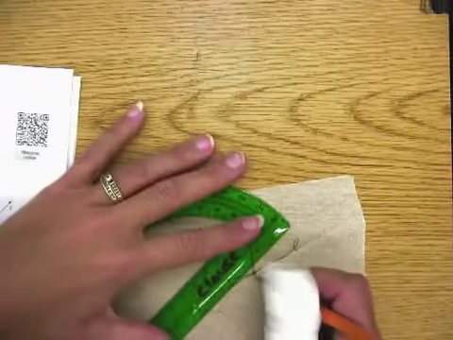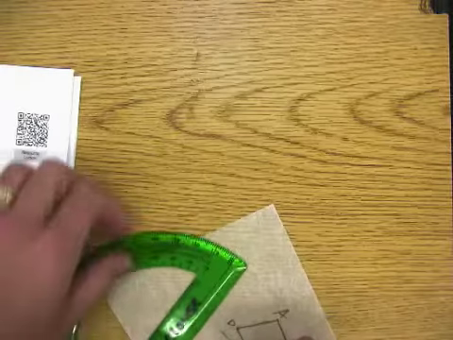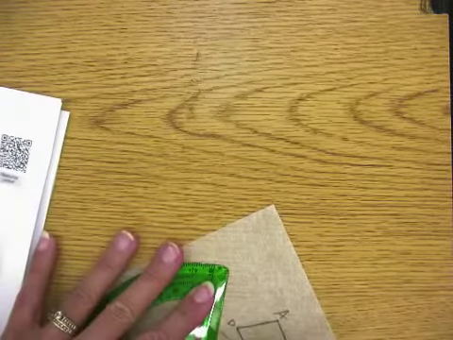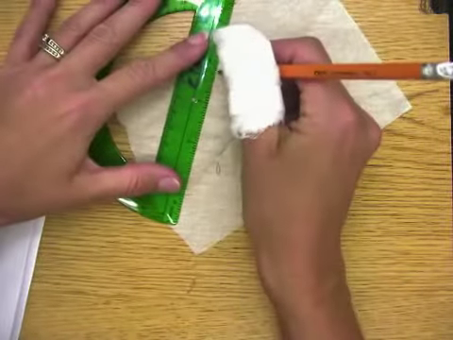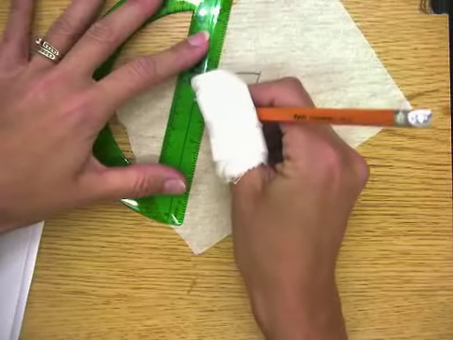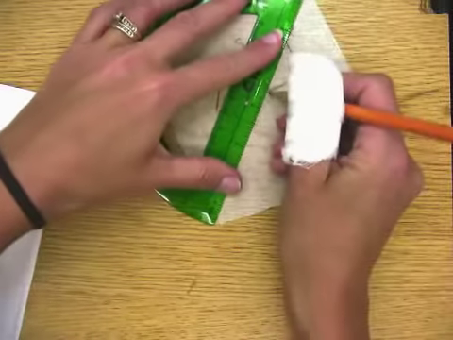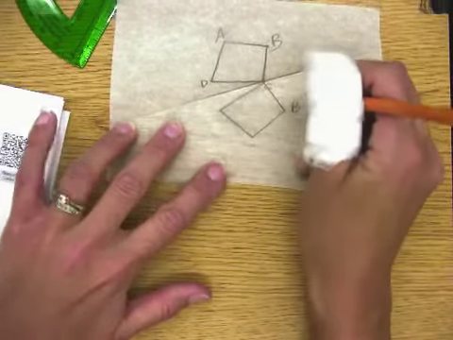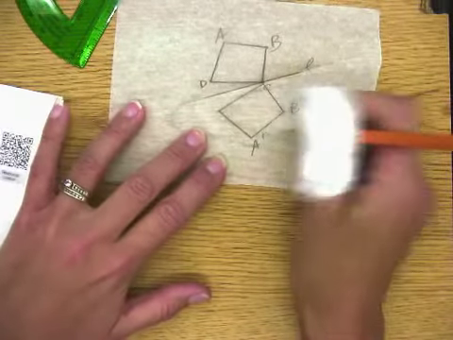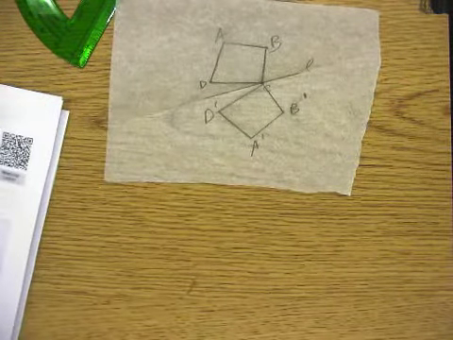So I'm going to darken that. And this is B prime, A prime, and D prime.